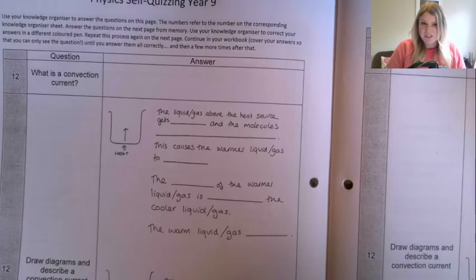and open it at page 8 for me, please, okay? And then also get your knowledge organizer. So it's the one that is really just one big page folded over, okay? So knowledge organizer, and it's the one that has all the information on it.